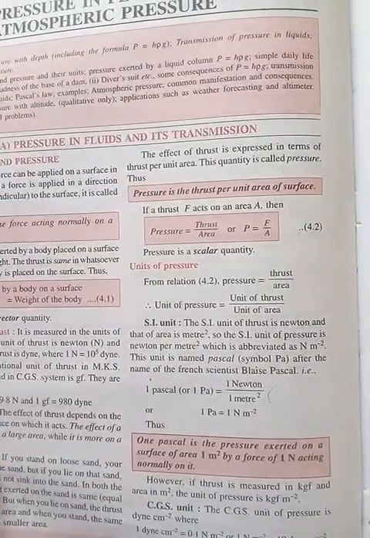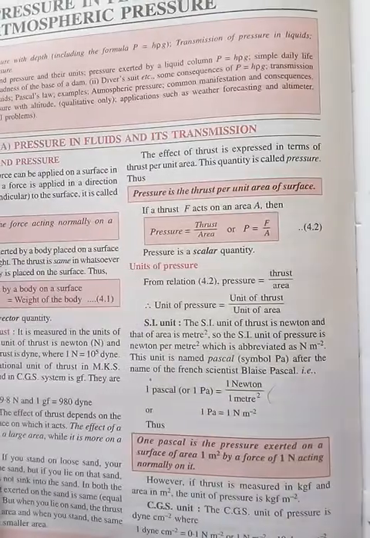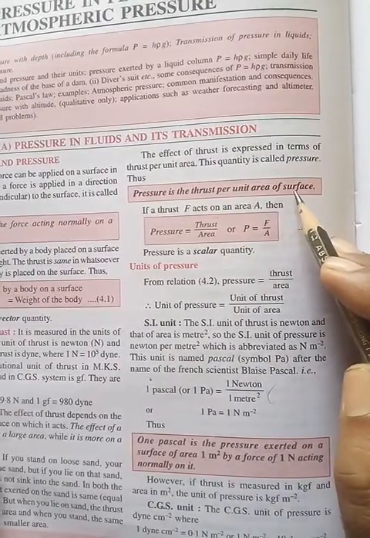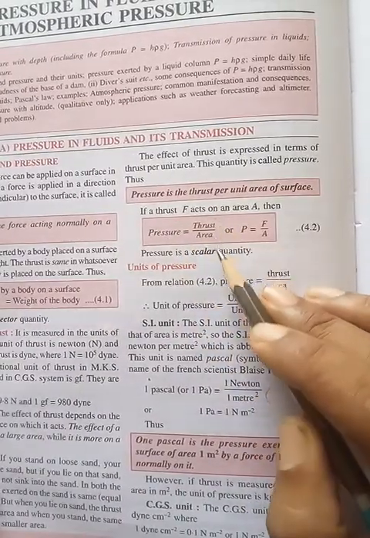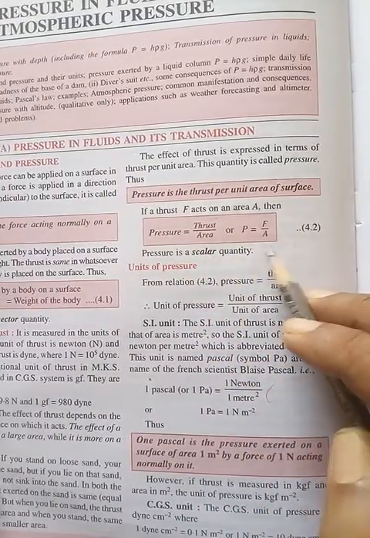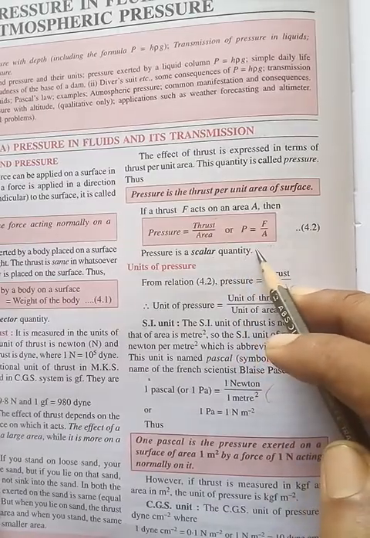So what is pressure? Pressure is the thrust per unit area of a surface. What is the expression for pressure? Pressure is thrust by area, which is force by area. So pressure is a scalar quantity.